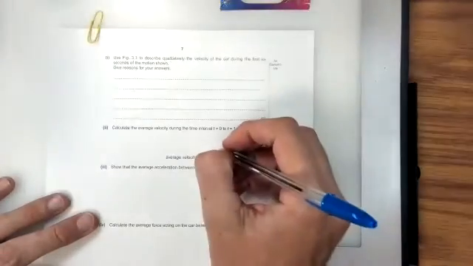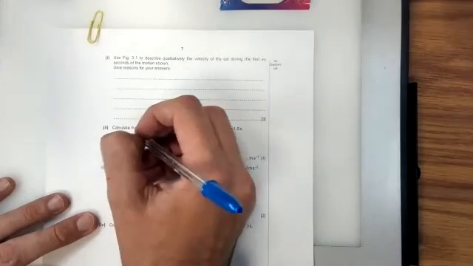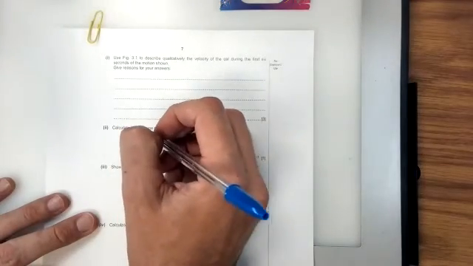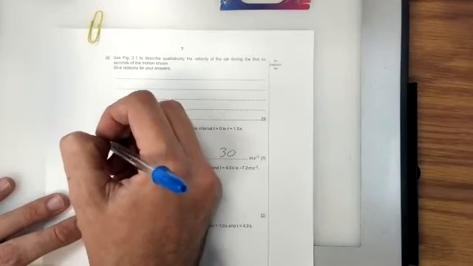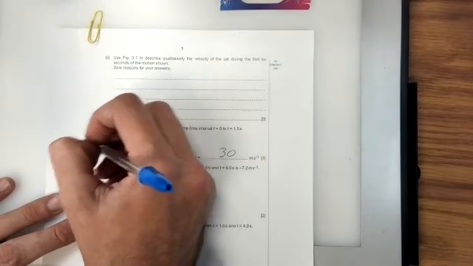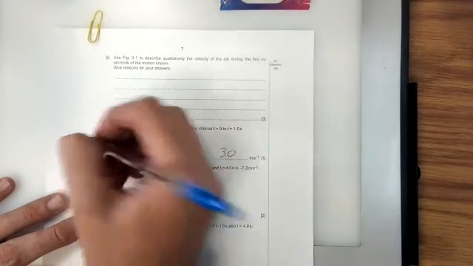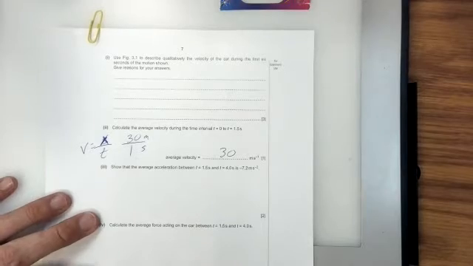So the average velocity, 30 meters per second, with either a calculation of rise over run. So we're rising 30 meters in 1 second, right? That's the displacement. Oh, they're calling it x for displacement in this problem. x over t, that gives you v, distance over time.